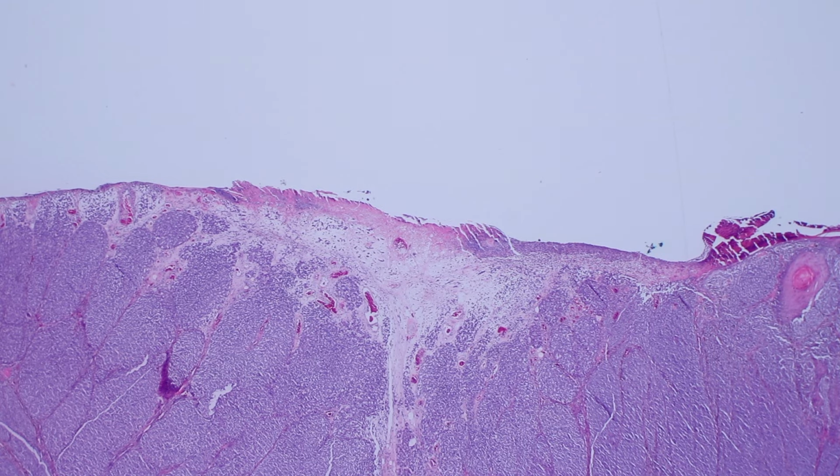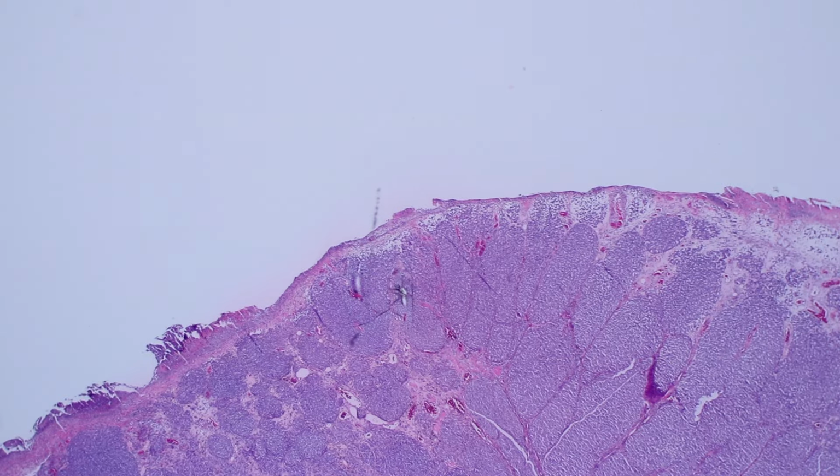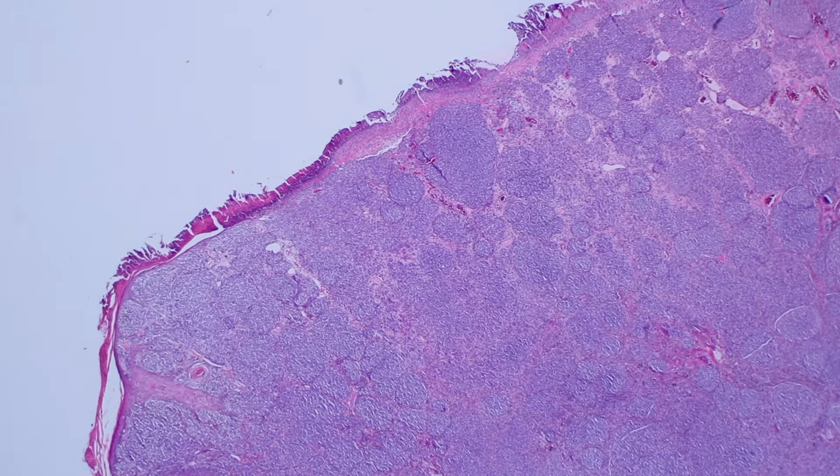But so that's, I think, part of why ulceration is a bad sign, is that it indicates the tumor is growing really rapidly. And those tend to be tumors that end up being thick and end up having lots of mitoses.